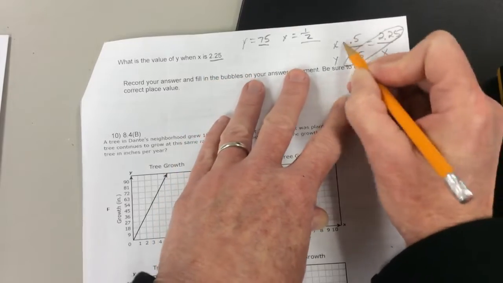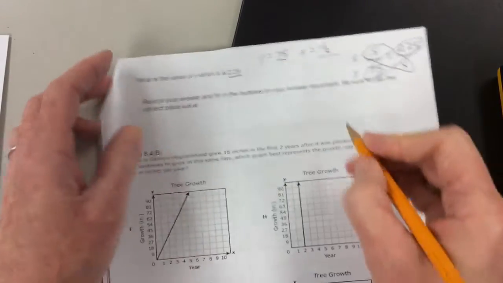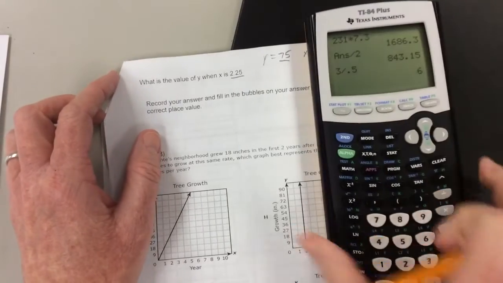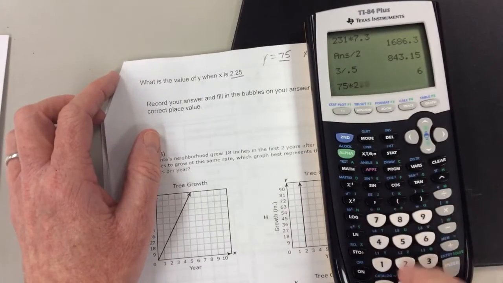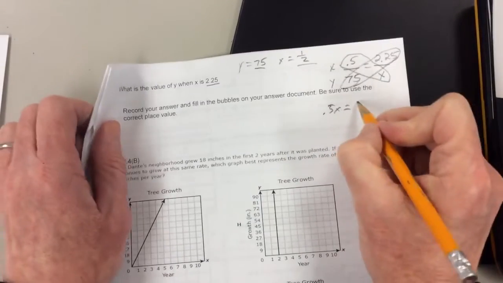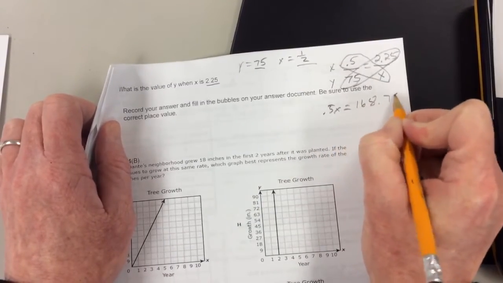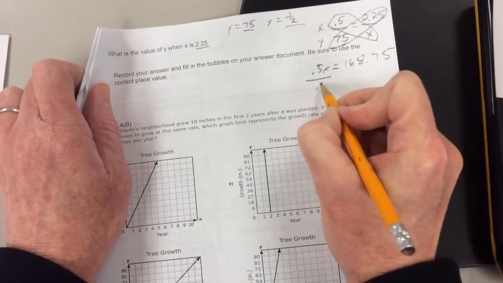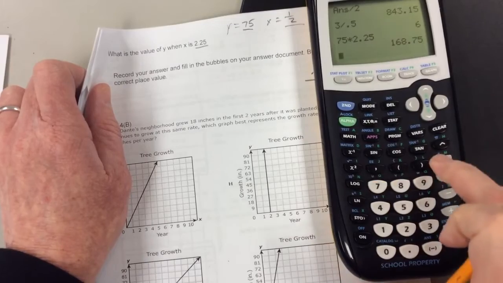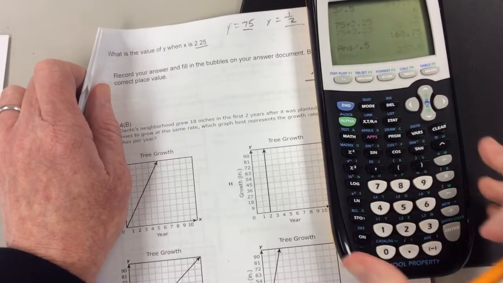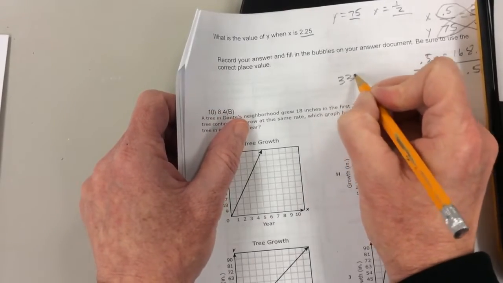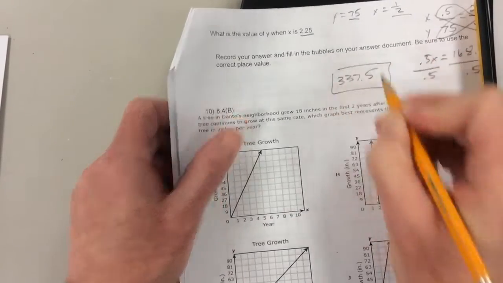And they want to know what is the value of y when x is 2.25. So let's cross multiply here, see what we get. 0.5x equals 75 times 2.25, and we get 168.75. Divide both sides by 0.5. And we're going to get 337.5. And that is your answer.